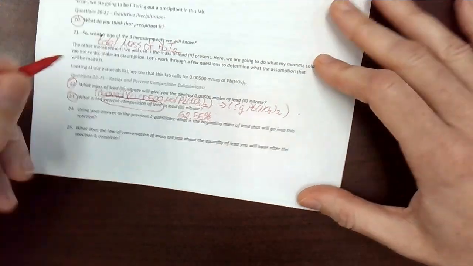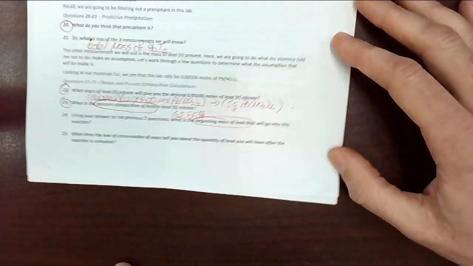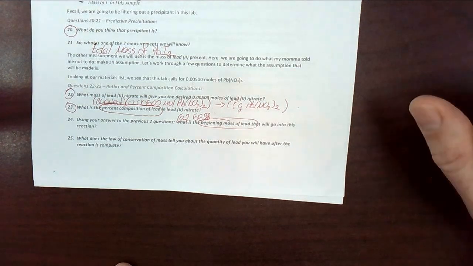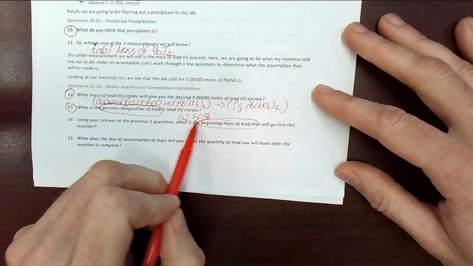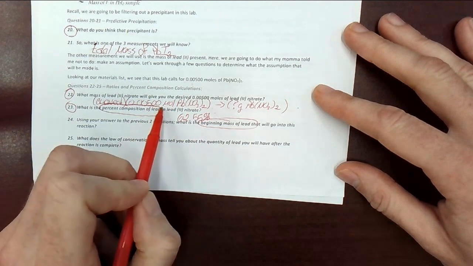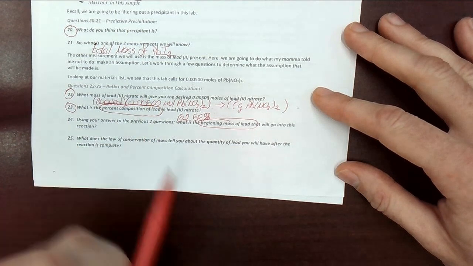So now, again, we follow the mass steps. Step 1, circle what's missing. Step 2 is underline what you know. So what you're going to know now is the mass percent of lead in this substance, and you're also going to know the mass that we're actually starting with.